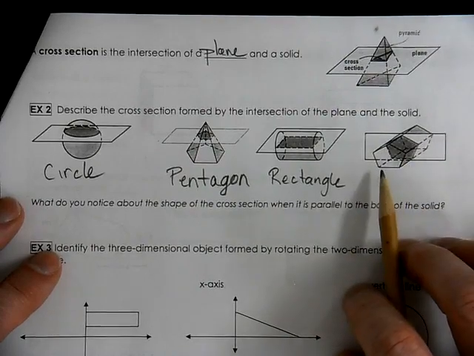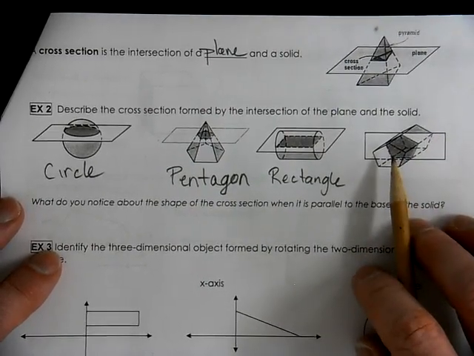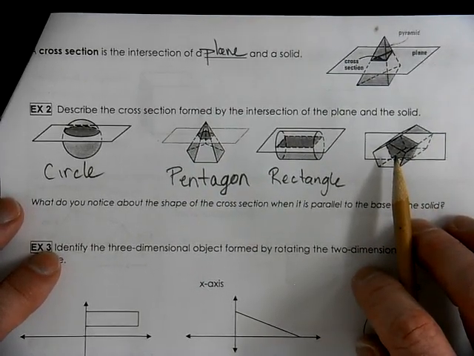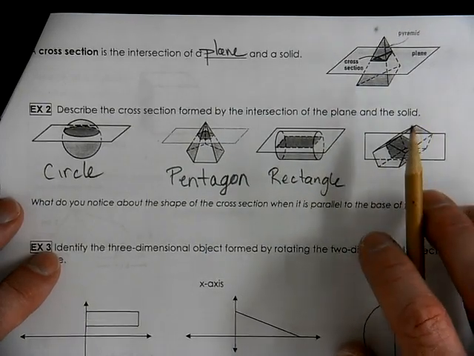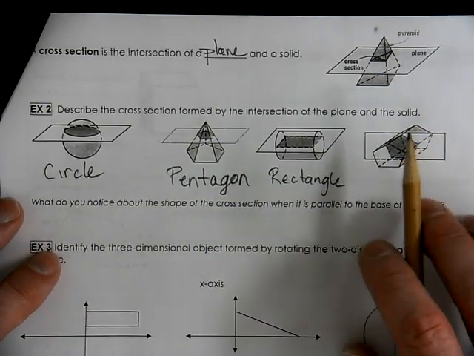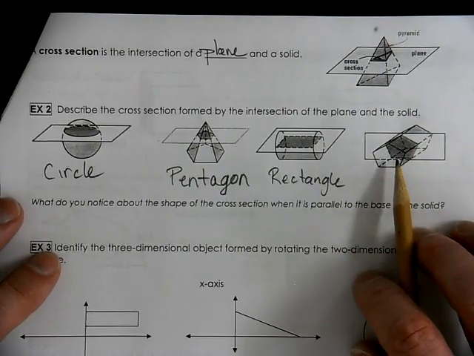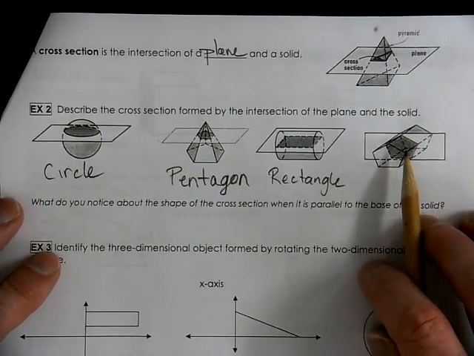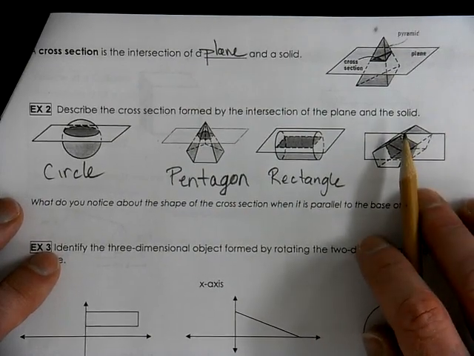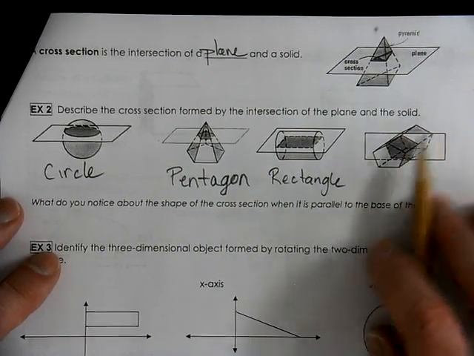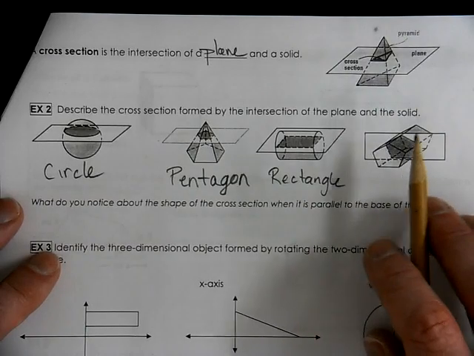And this is a pentagonal pyramid or prism. And we're doing a cross section parallel to the bases. So we are creating the pentagon again. It's like a slice of bread. And slicing it down parallel to the bases, we're going to create the pentagon.